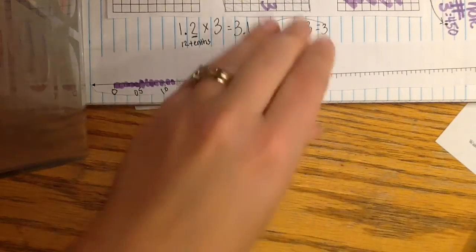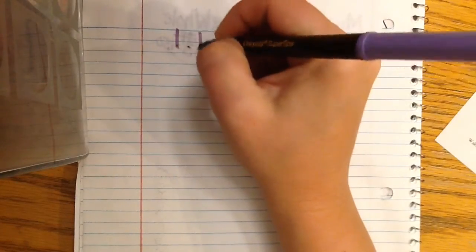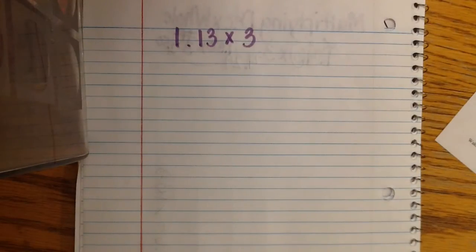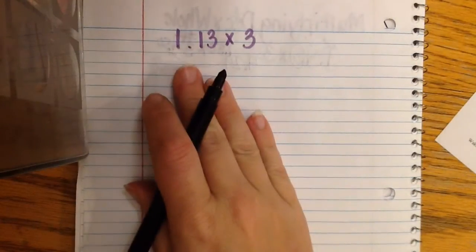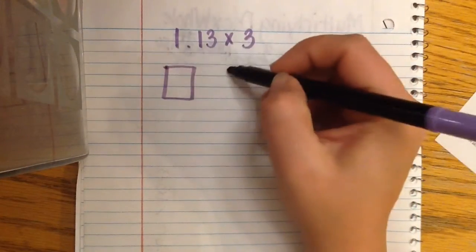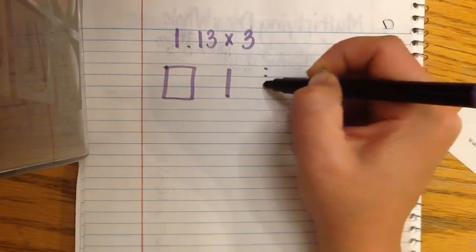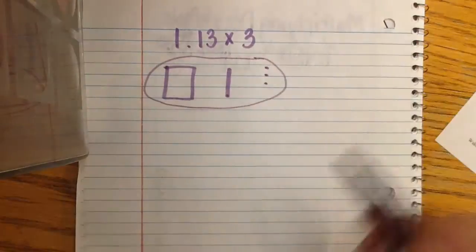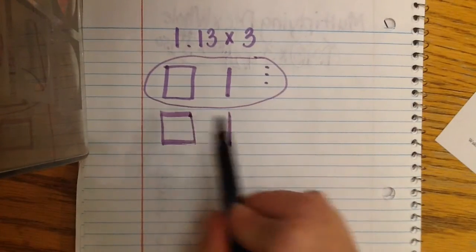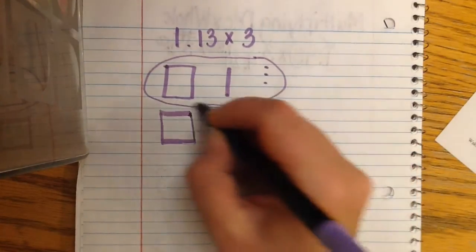I'm going to turn my paper over, and I'm going to work on place value blocks. So place value groupings. Let's do 1 and 1/10 and 3/100 times 3. So that means I need to draw this out 3 times. So I have 1 whole, 1/10, 3/100. There's one group. I have to do this 3 times. 1 whole, 1/10, 3/100.